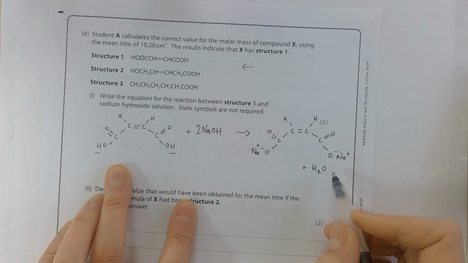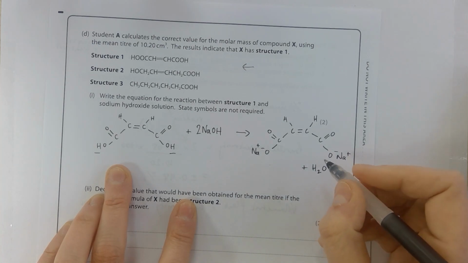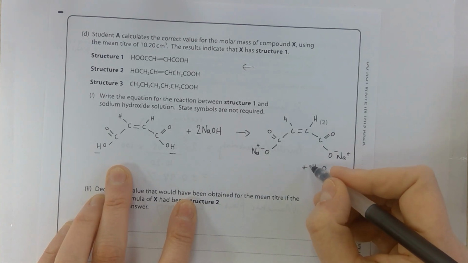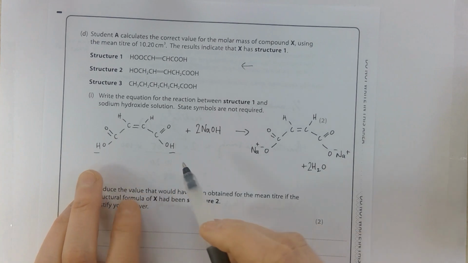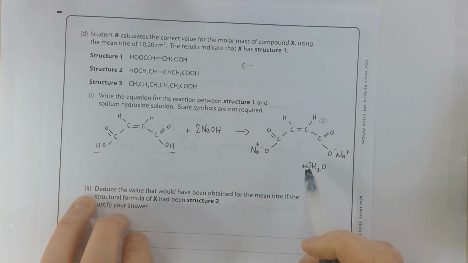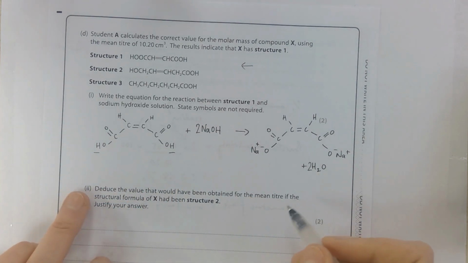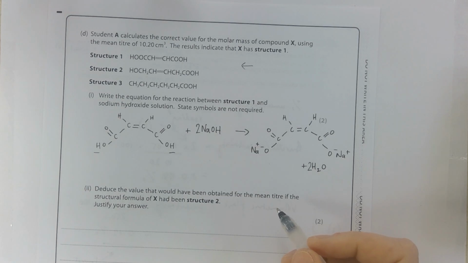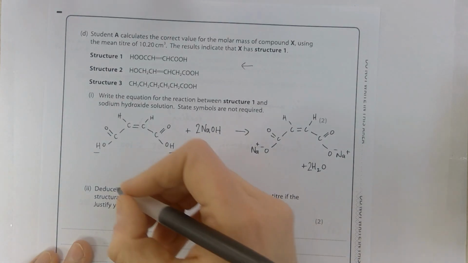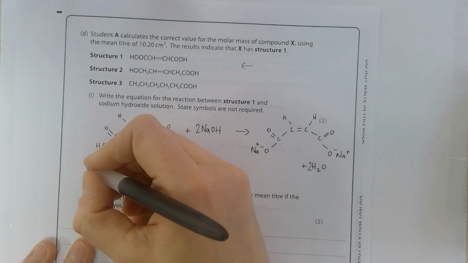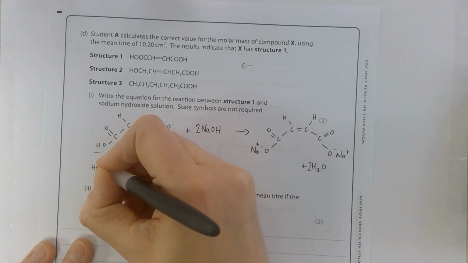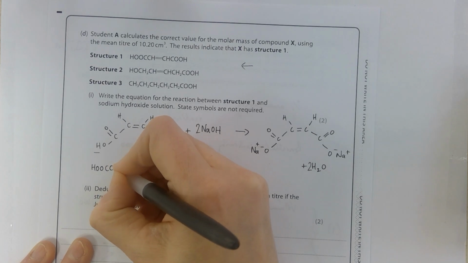Okay, and we're going to need 2 lots of water because you've got 1, 2, 3, 4 hydrogens over there, 4 over here. You could rewrite that again if you want, just to make it look a bit neater, but it's fine to have it like that. But if you're writing it out more neatly, you'd just go for this.